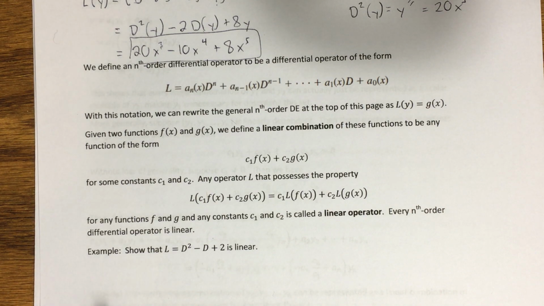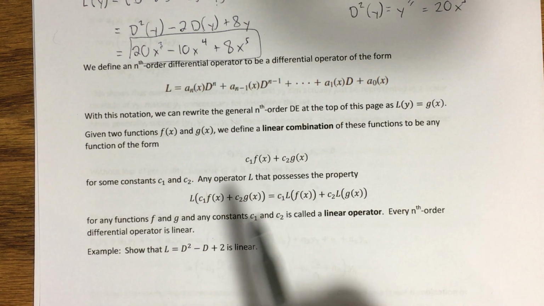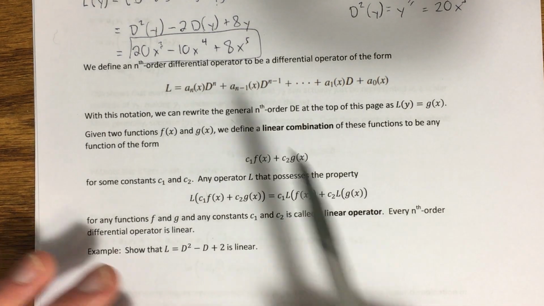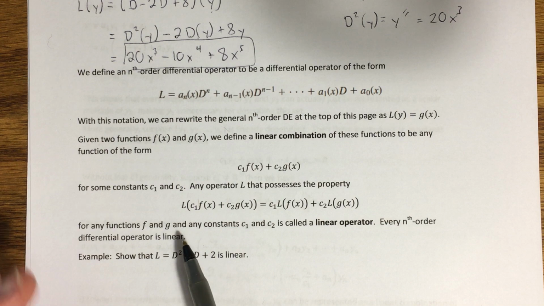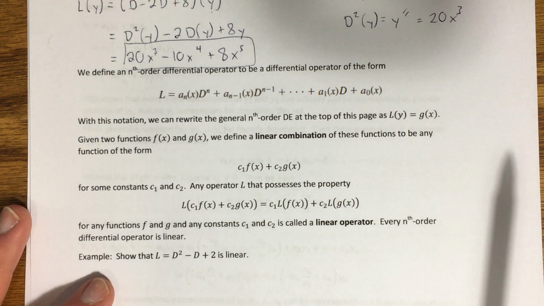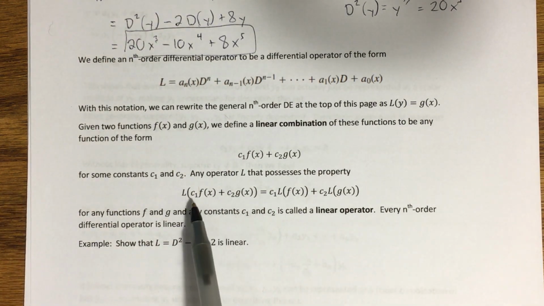Now an operator, like our differential operator up there, there are other types of operators, but an operator has a property called linearity, or we call it a linear operator, if it satisfies this property right here.